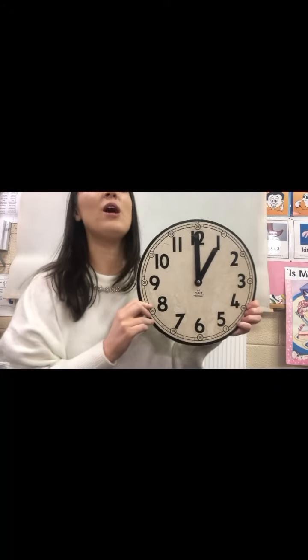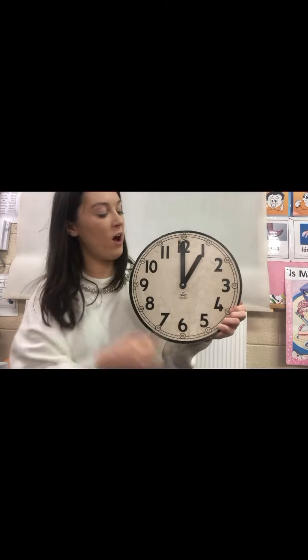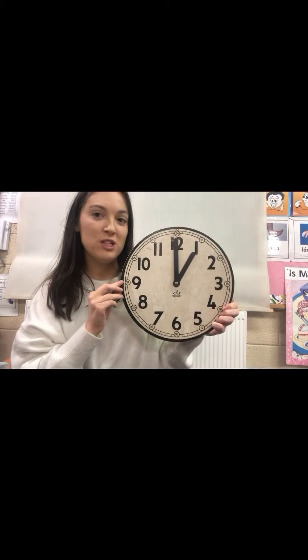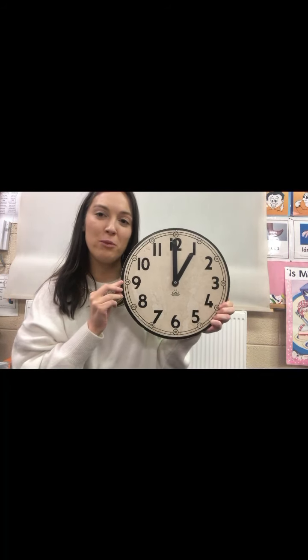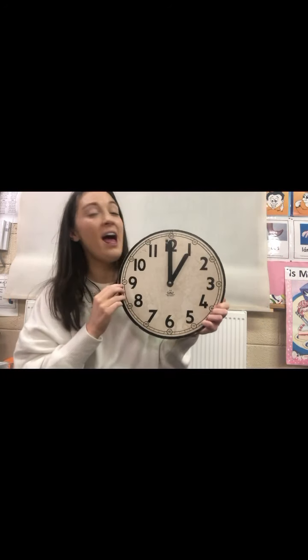Now, before we learn to tell the time, I want us to have a look at the parts of the clock. Now, if you have a look here at the shape of the clock, it's shaped like one of the 2D shapes we did earlier in the year. Can anyone remember what it's called? That's right, senior infants. It's shaped just like the circle. And just like the circle, we call this flat surface here the face of the clock.